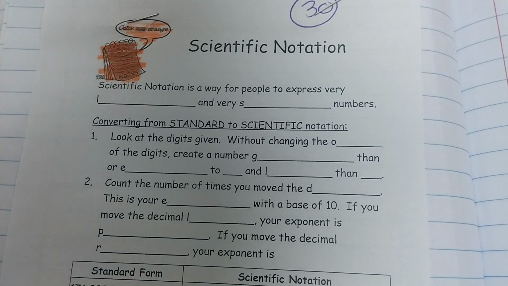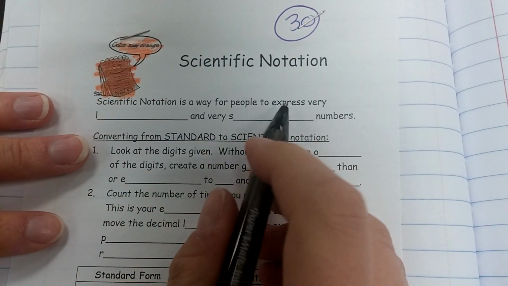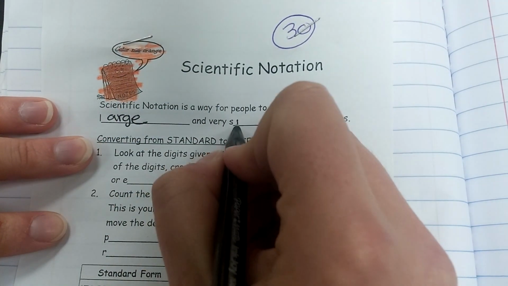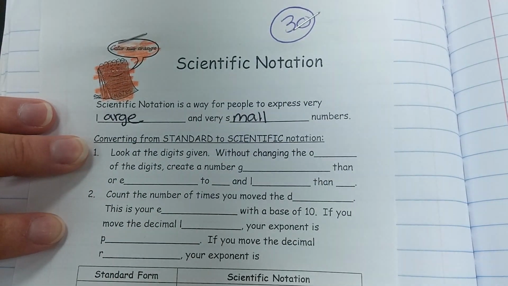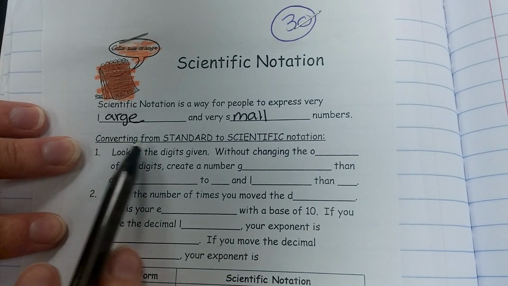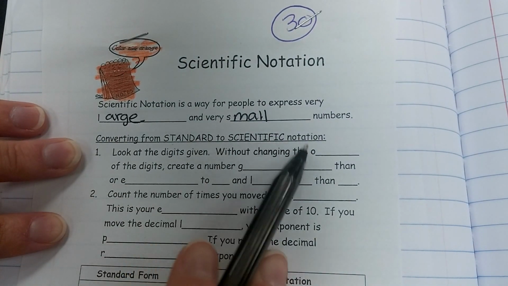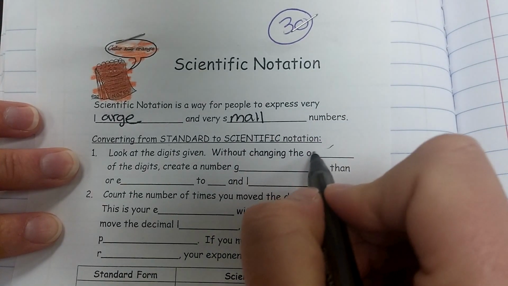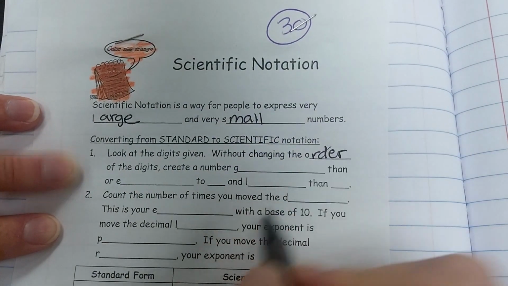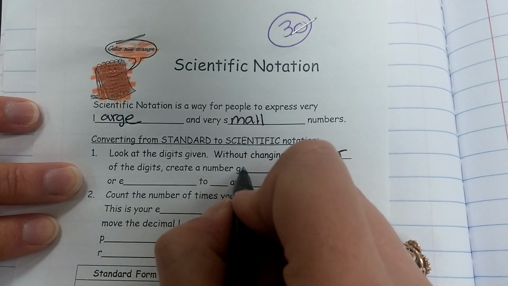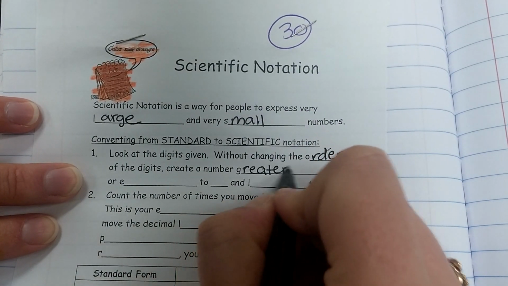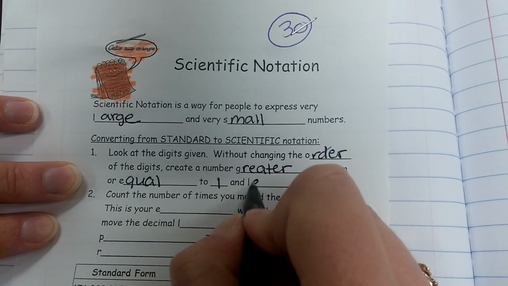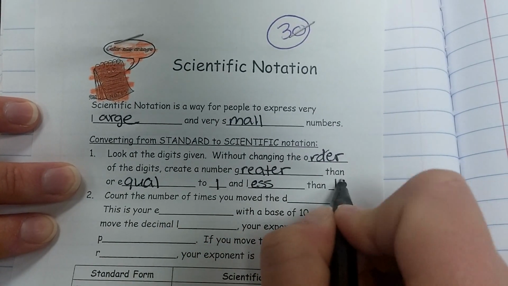Okay, here we go. Scientific notation is a way for people to express very large and very small numbers. First thing we're going to look at is converting from standard to scientific. So we look at the digits given. Without changing the order of the digits, we need to create a number greater than or equal to 1 and less than 10.